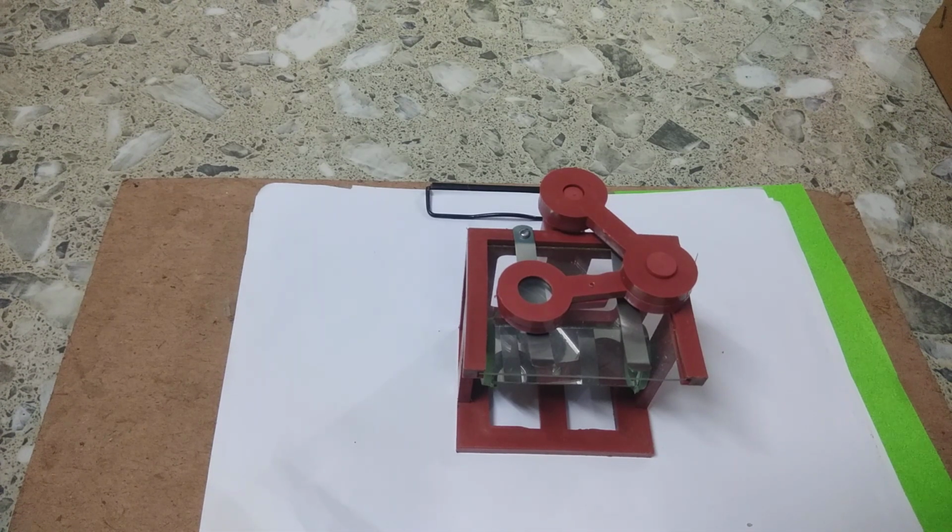Hello friends, today I will explain about a simple microscope. We know that in a simple microscope there is only one convex lens through which you can see an object larger.